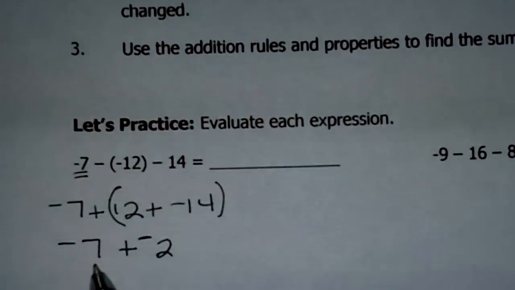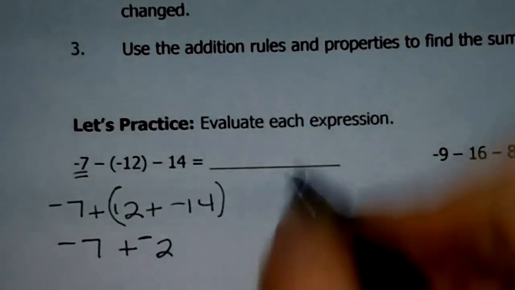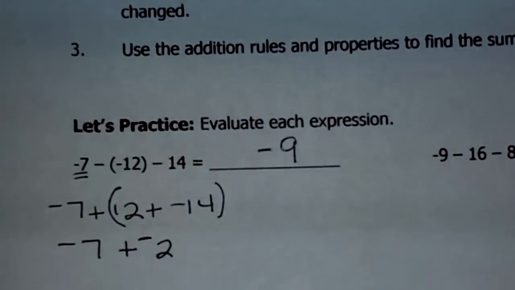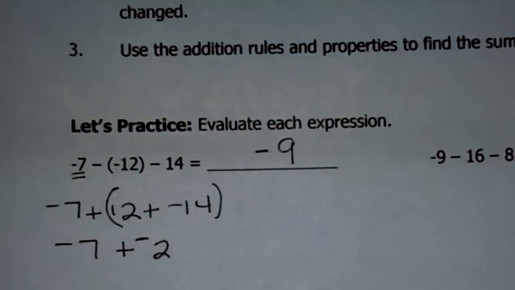I'm left with a negative 7 plus a negative 2. When you add two negatives, add the digits normally, and your answer is negative. So that one's done. All right, move over to the next one.